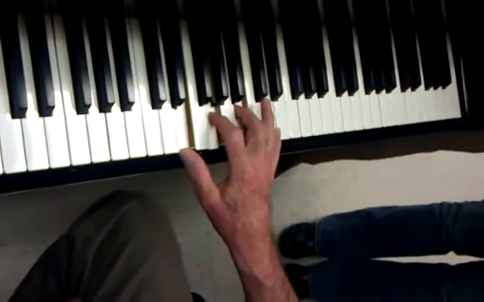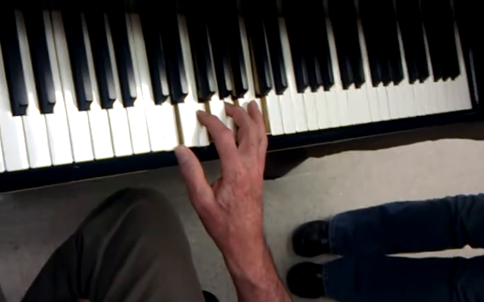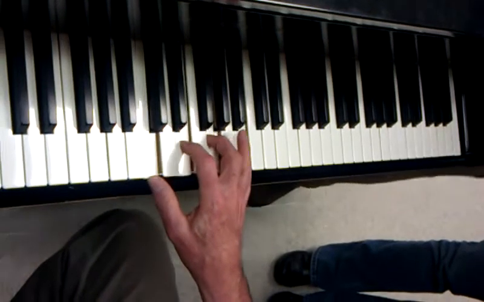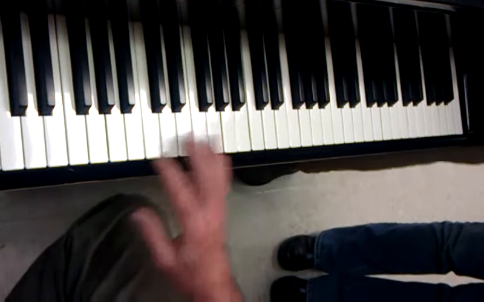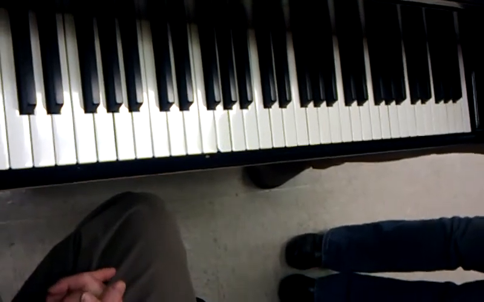Minor chord, minor 7th chord. Minor 7th. Major 7th. So, in a key, where are the major 7th chords? There are 2.